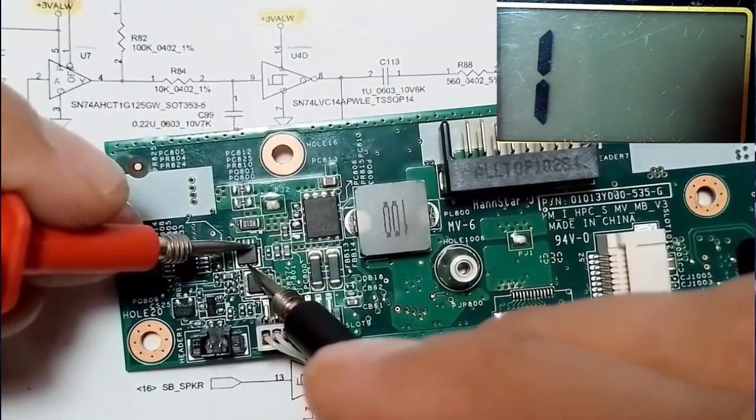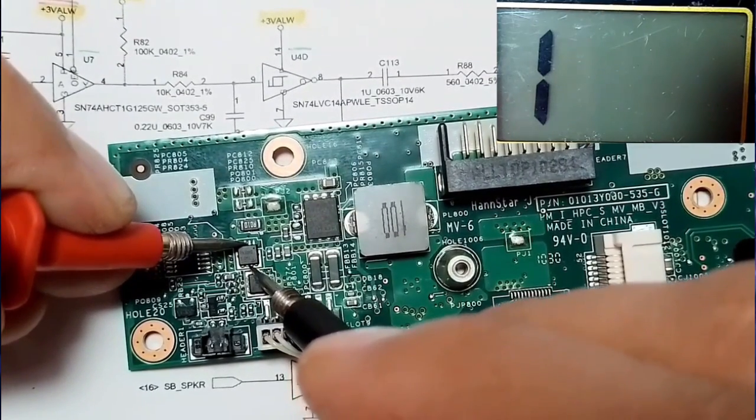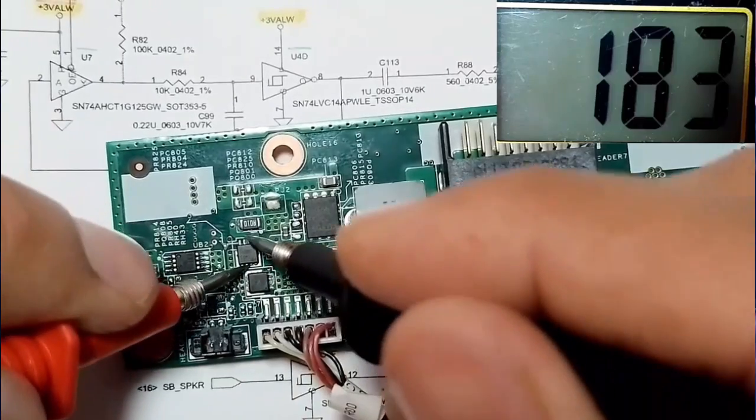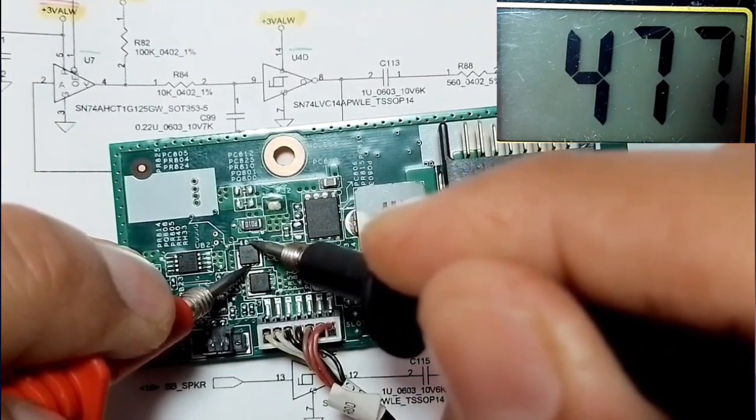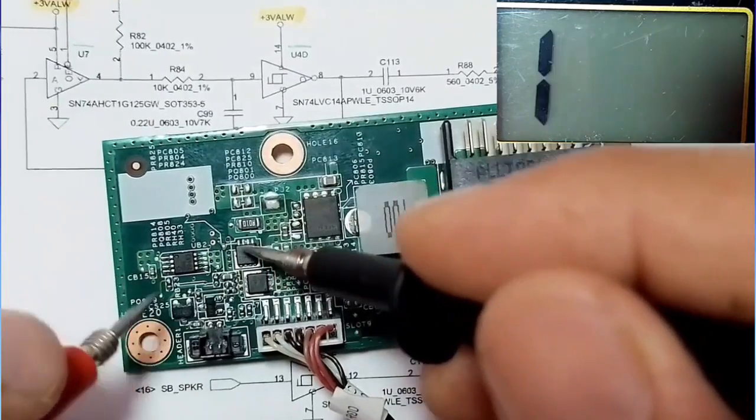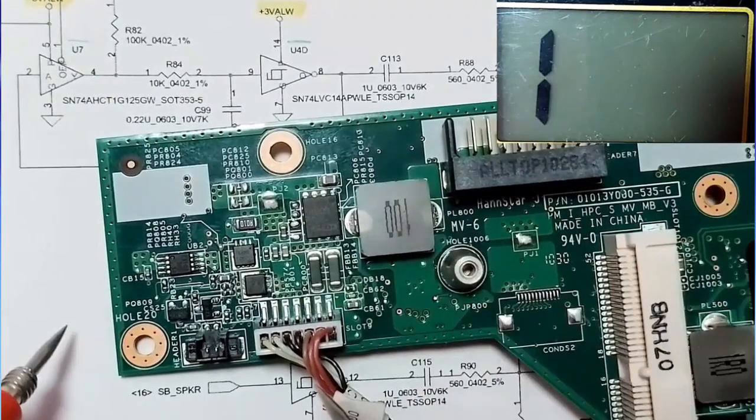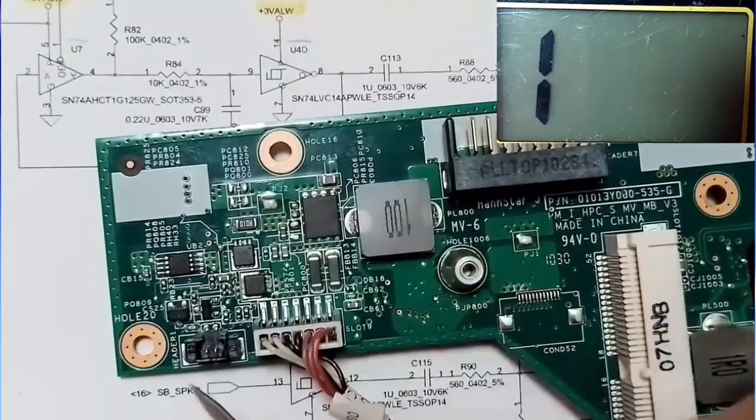So let's check this MOSFET. Let's swap the probes. About 570 or 80. So it seems that these two MOSFETs are good, but the problem could basically be here.